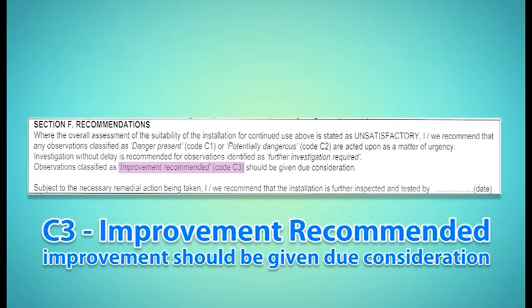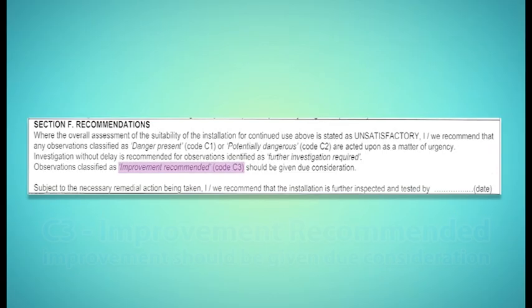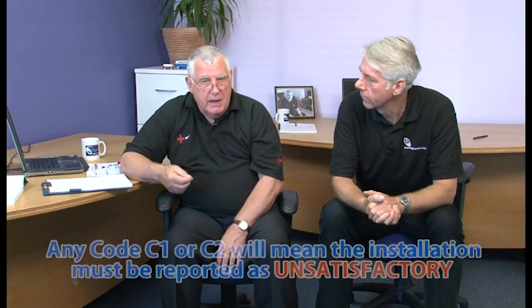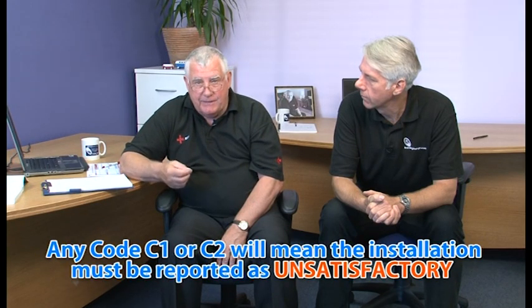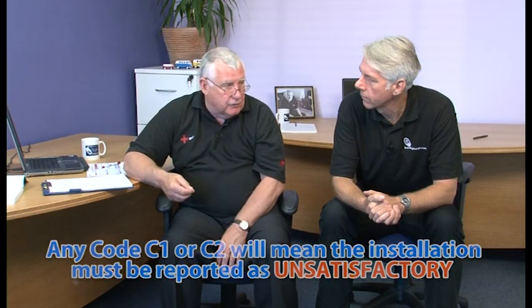The final code is C3 and means improvement recommended. This means that users of the installation are at no immediate or potential danger, but that remedial action would contribute to a significant improvement in the safety of the installation. When the person who undertakes the EICR fills out the final report, they will make an overall assessment of the condition of the electrical installation, and if any defect is classified as either a C1 or C2, the installation must be given an overall assessment of unsatisfactory.